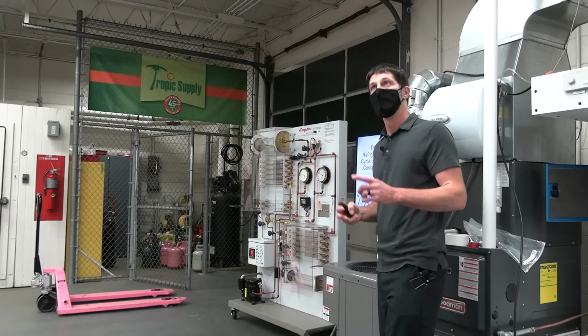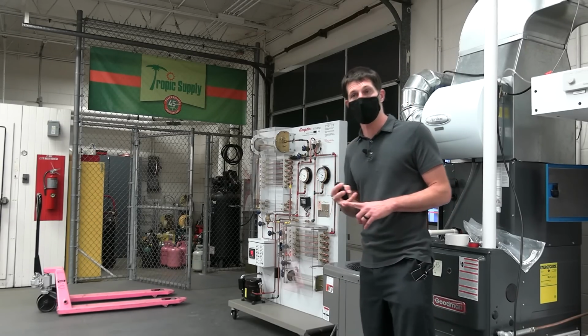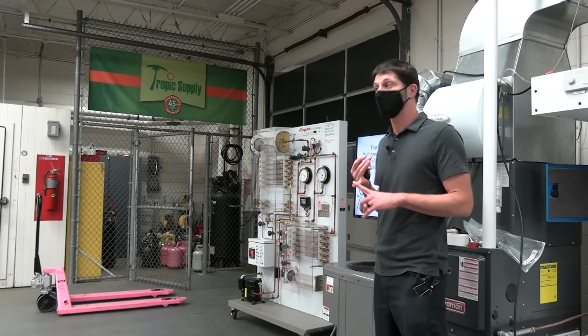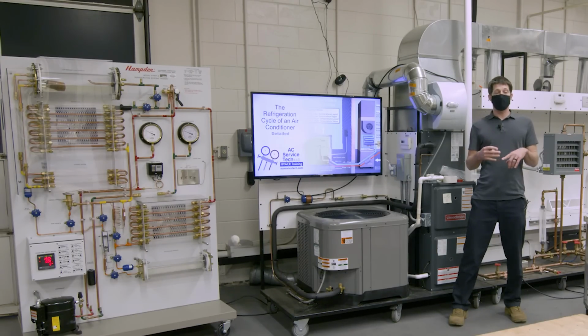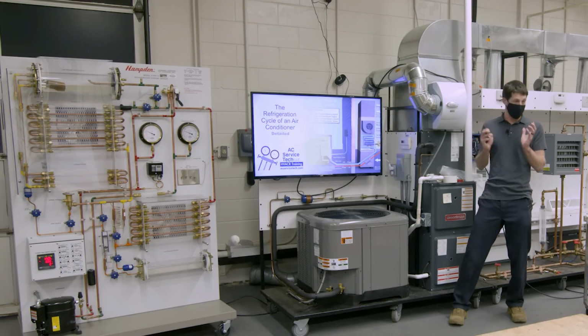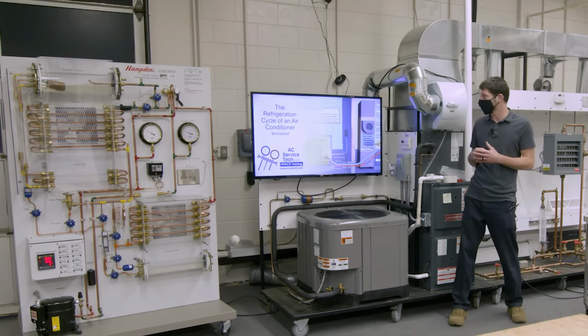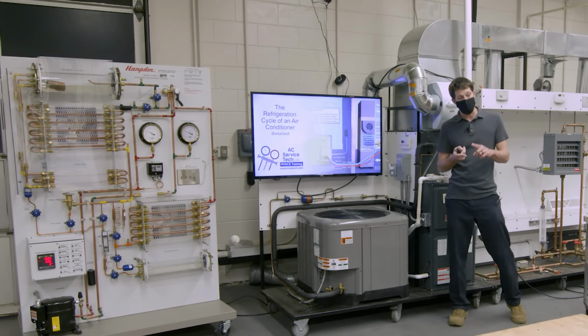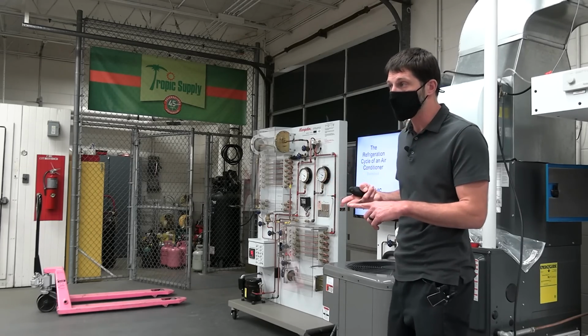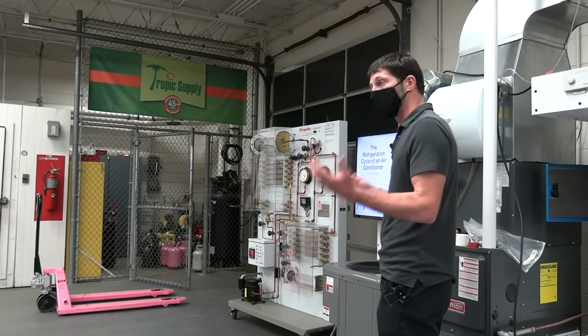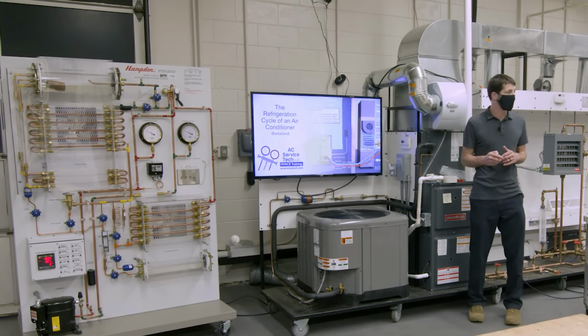It's going to make not only checking the charge really quick, but also your diagnosis. You'll be able to tell real quickly if you have a low airflow problem. Of course, you're going to check your airflow, and that should be one of the first things that you check. But you can determine if you have a liquid line restriction, a low refrigerant charge, or a low airflow problem very quickly, just based on your measurements and knowing this thing in and out.